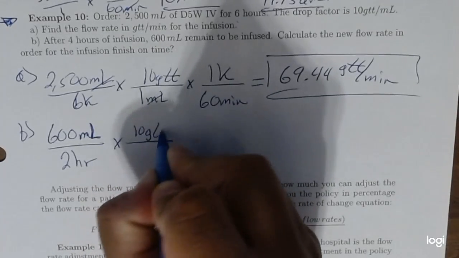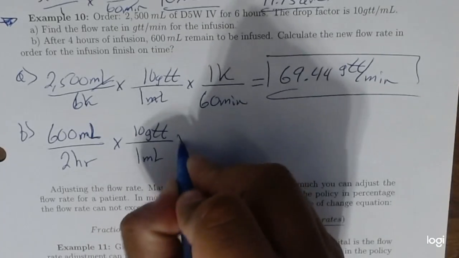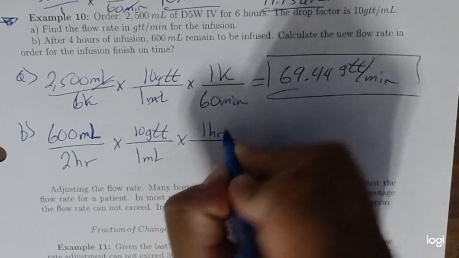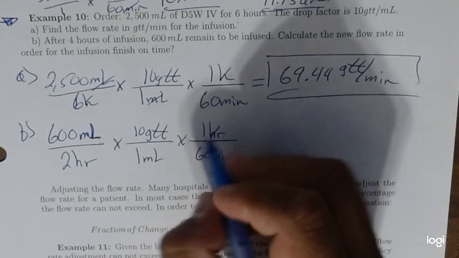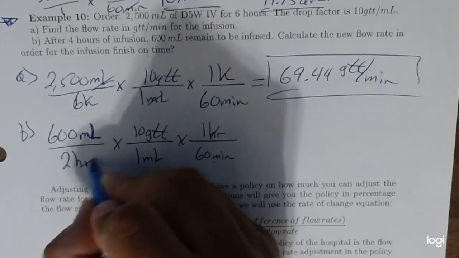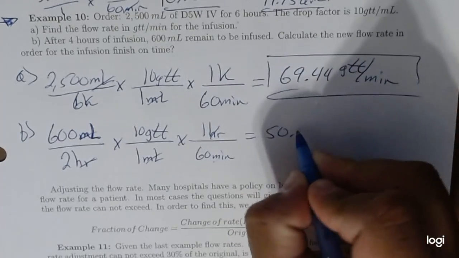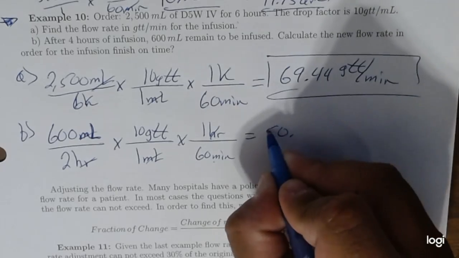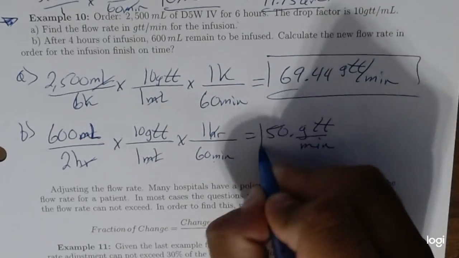So I just converted to GTT per minute. We'll just say roughly that. Roughly 50 GTT per minute.